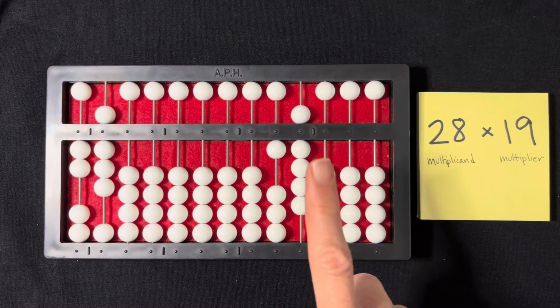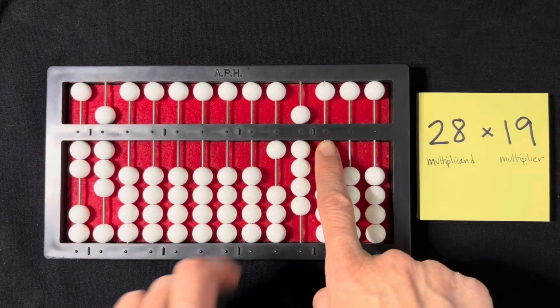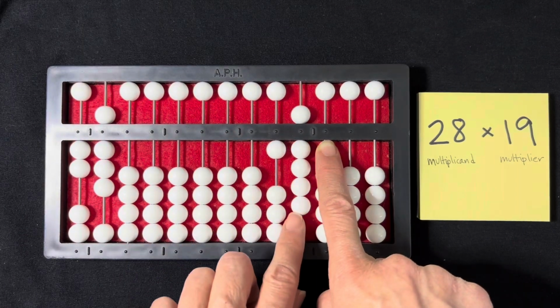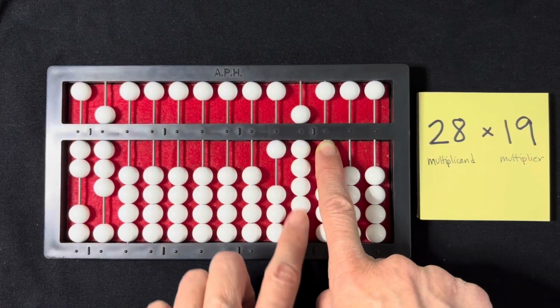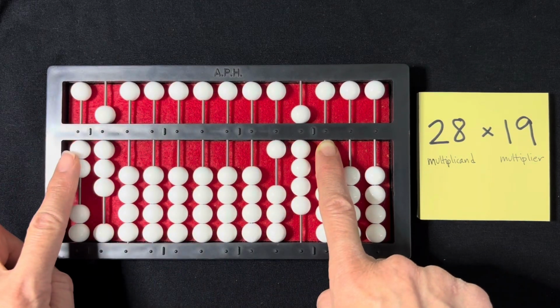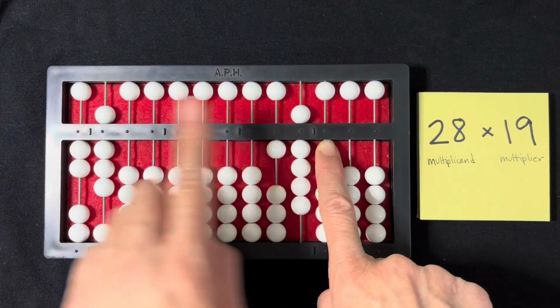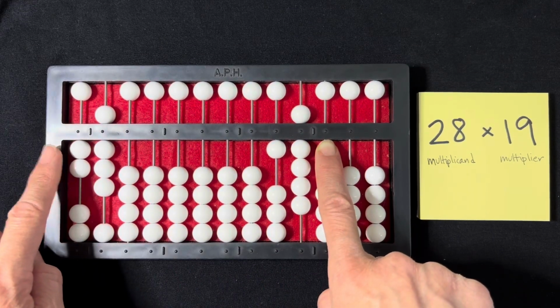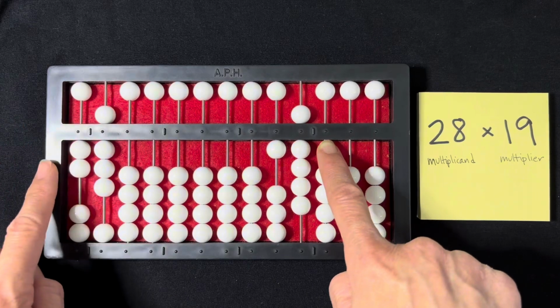Now I'm going to move my right index finger directly to the right of my multiplier, and I'm going to start with my left index finger saying my multiplication problem, 9 times 2. So 9 times the 2 of the multiplicand is 18.